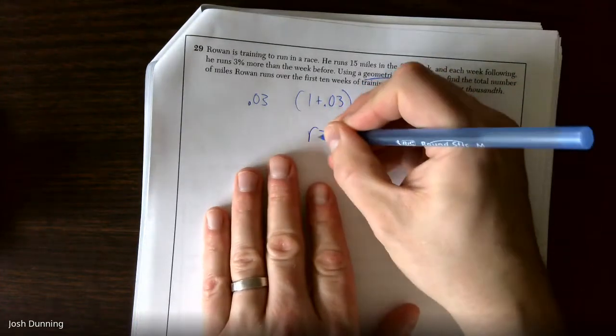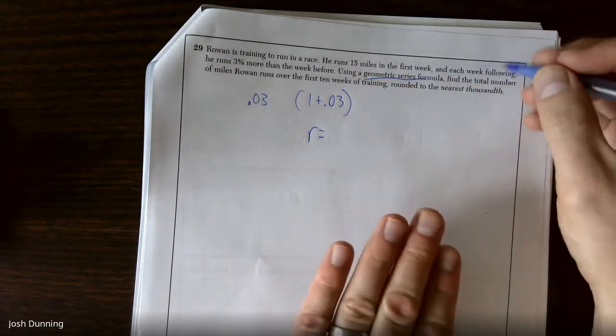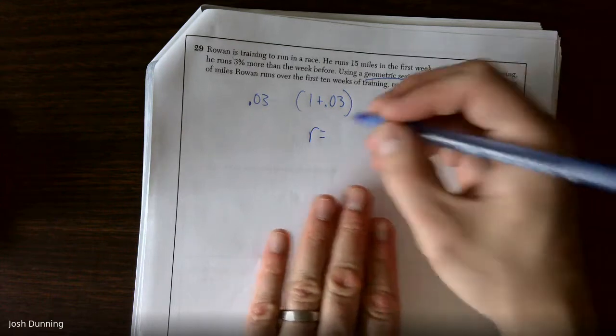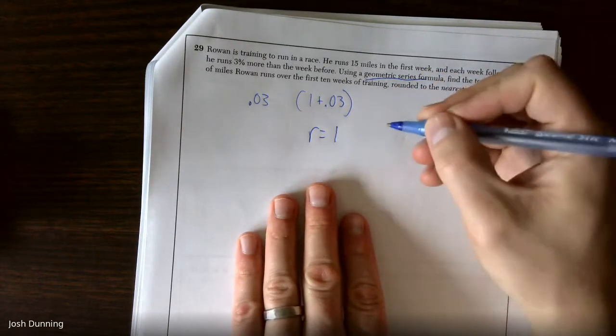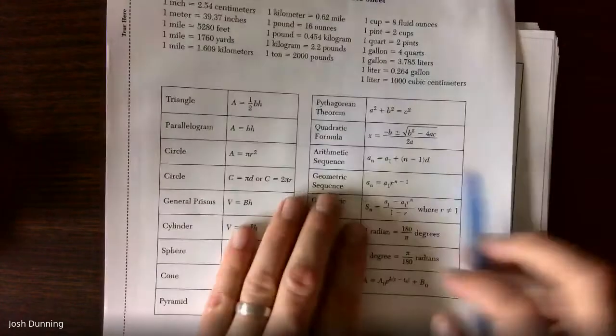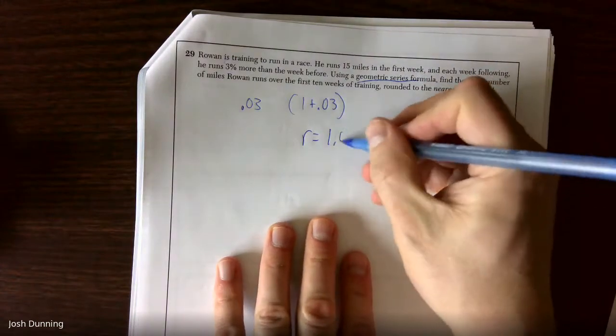So R, and this R is different than the R in that A0 formula. R is the ratio for the geometric series. R here is 1.03.